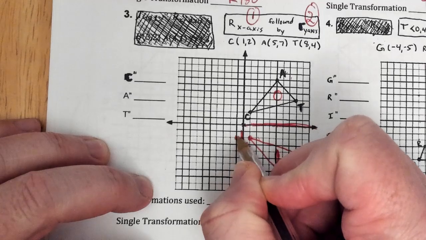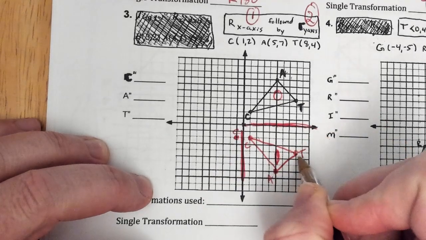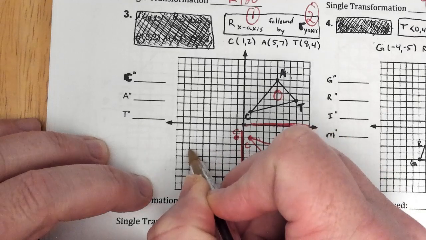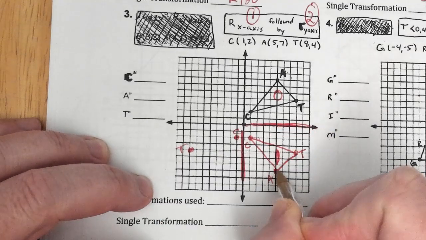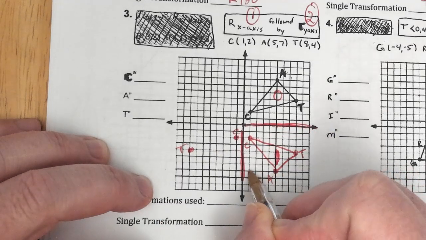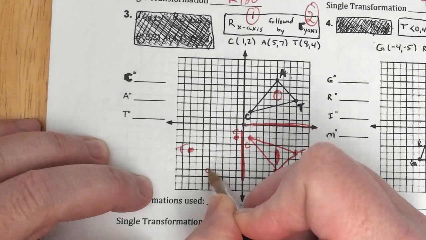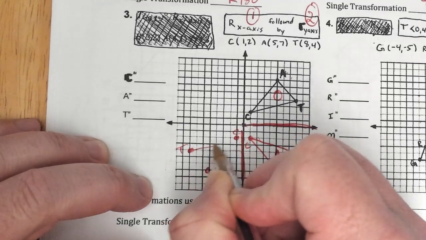That's 1 hop, 1 more hop. There's your C. Your T is 8 hops. Go 8 more hops. And your A, 1, 2, 3, 4, 5. 1, 2, 3, 4, 5. That's your A.